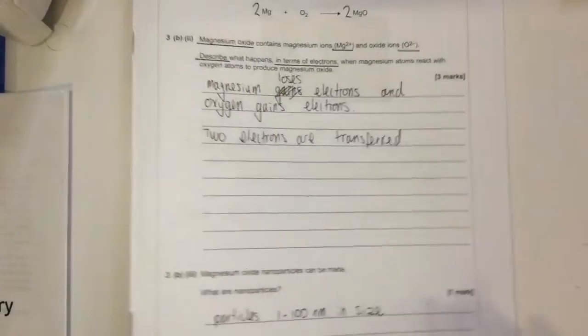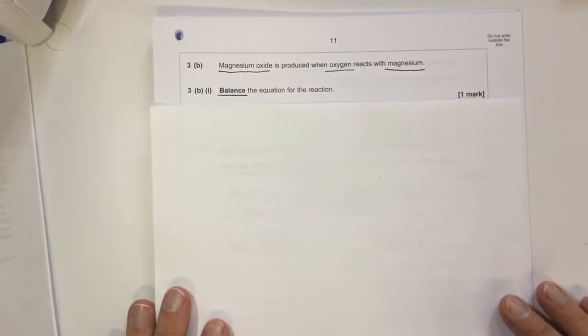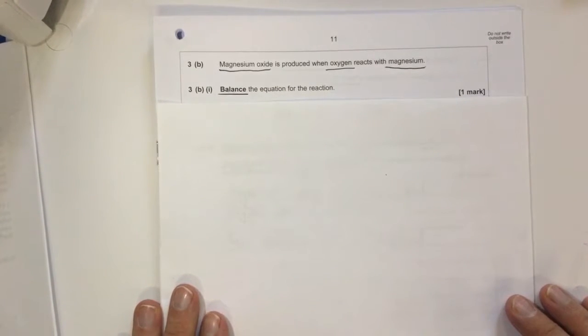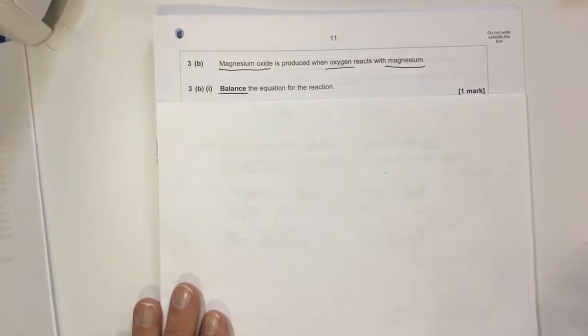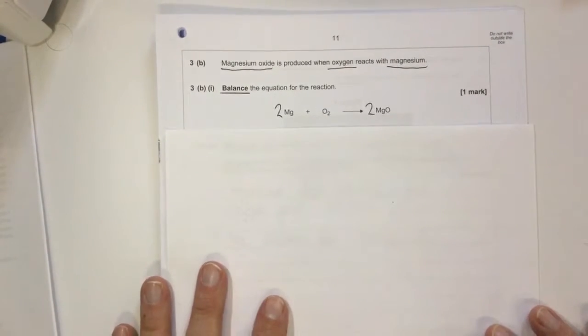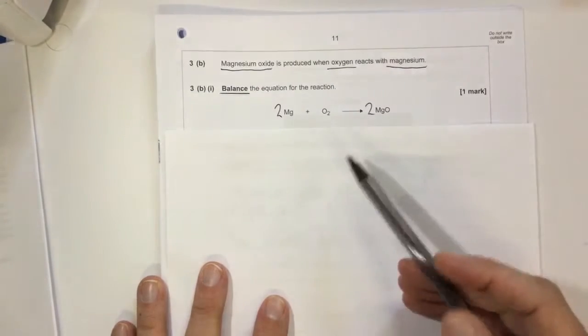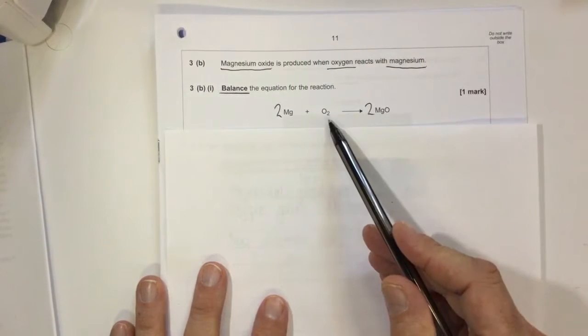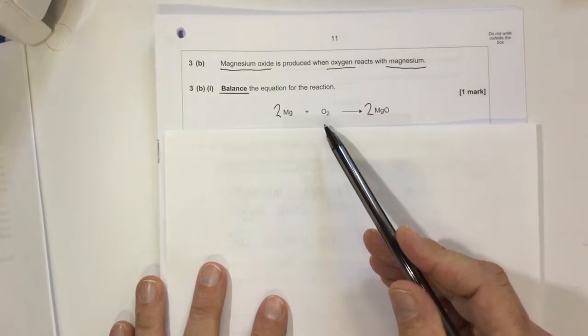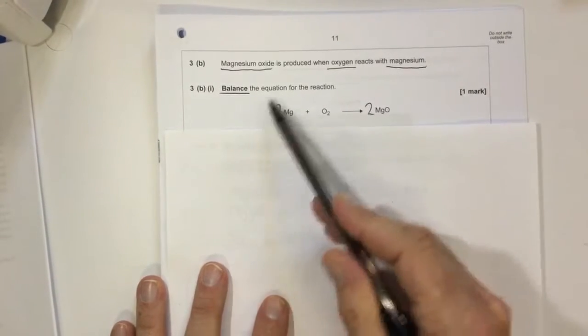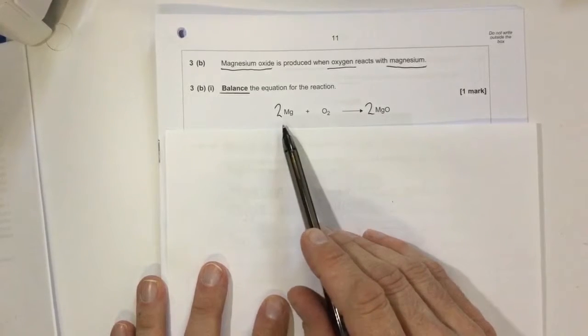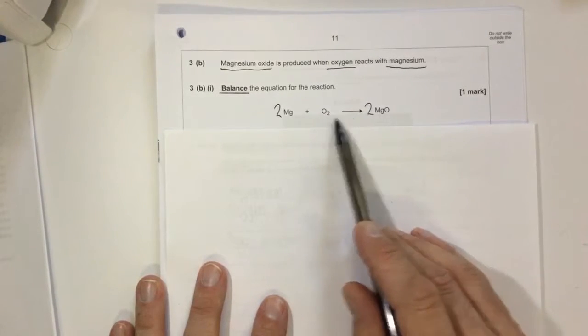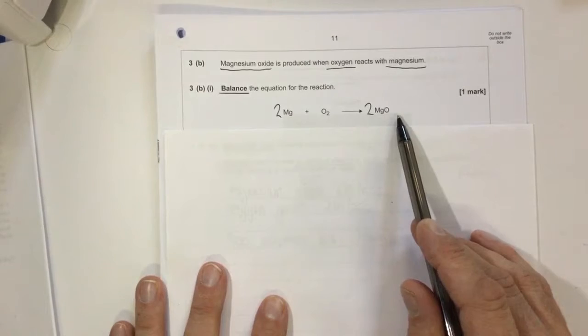Okay, so we'll move on to the next bit of that question. Magnesium oxide is produced when oxygen reacts with magnesium. It says balance the equation for the reaction. Balancing equations will always come up on a chemistry paper. You're expected to do it somewhere along the line. This one isn't a very difficult one, actually. You've got magnesium and oxygen. Remember you're not allowed to change numbers down here, you've got to put numbers in front of them. So I've got 2 magnesiums reacting with O2 to give me 2 molecules of magnesium oxide.